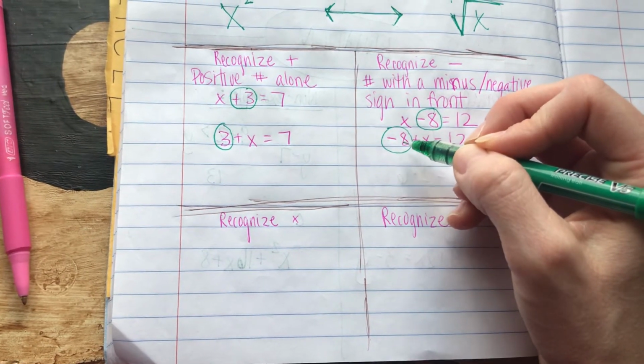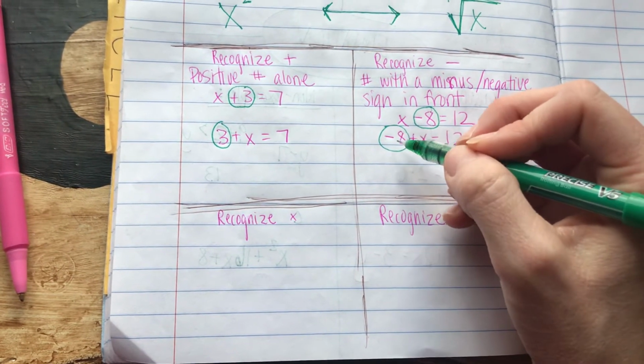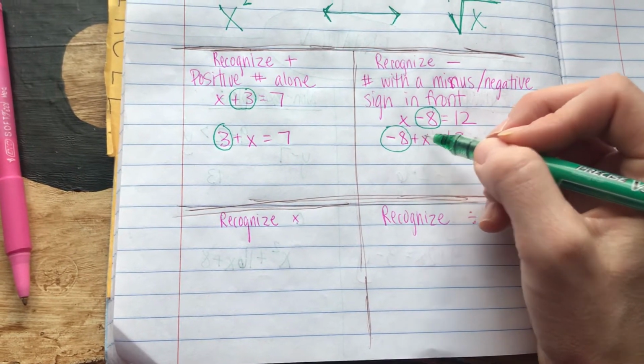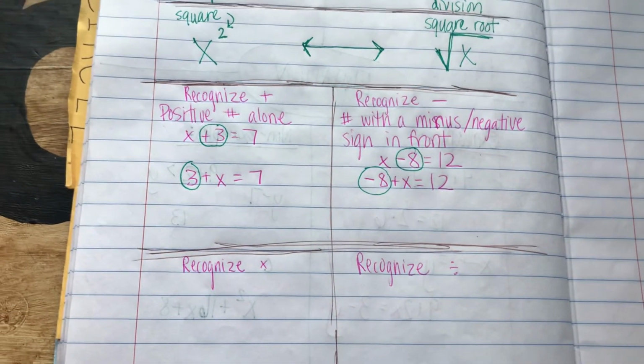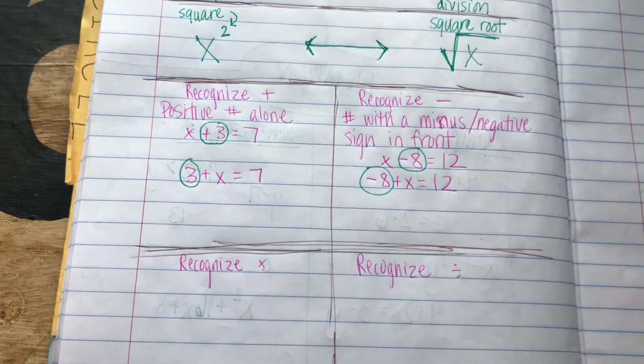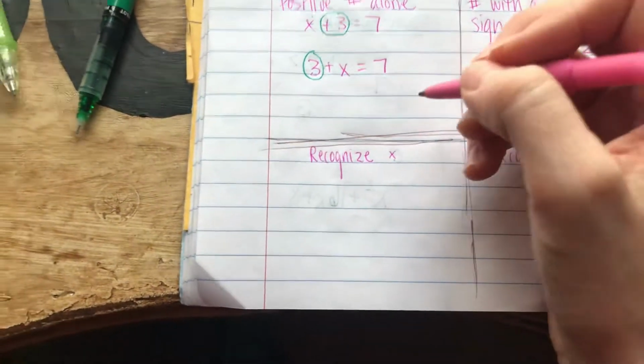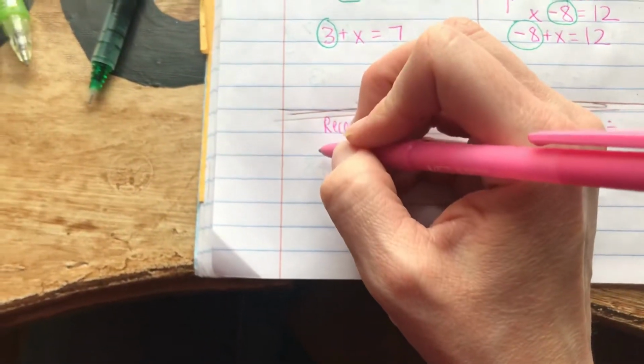You would have to add 8 to both sides. So you have to do the opposite, which is adding, even though this is adding here. That can throw people off. We'll go over some examples in a different video of how you might do that. Okay, so to recognize multiplication, this is pretty simple.